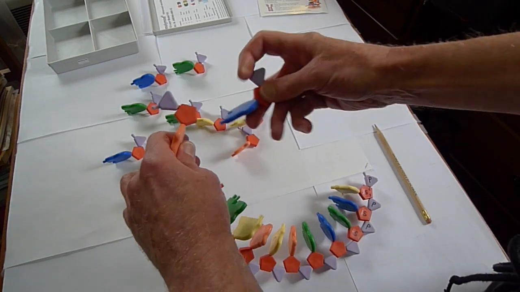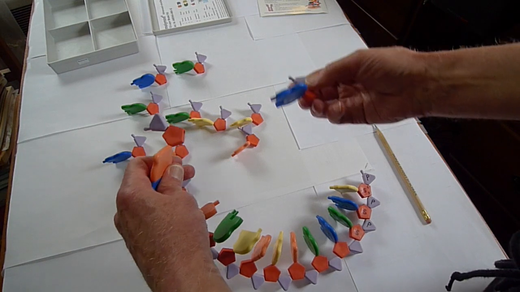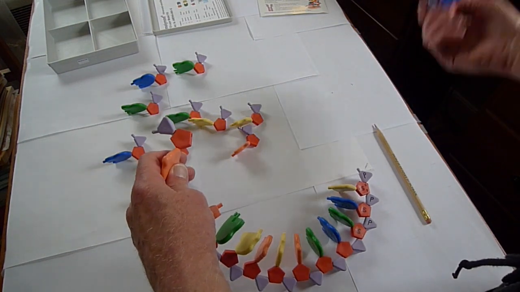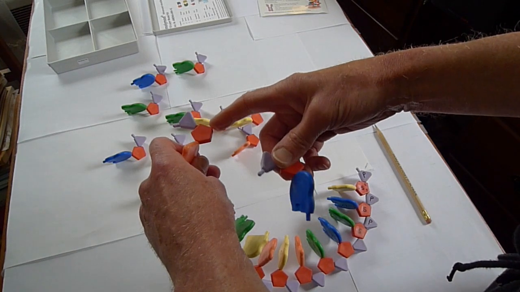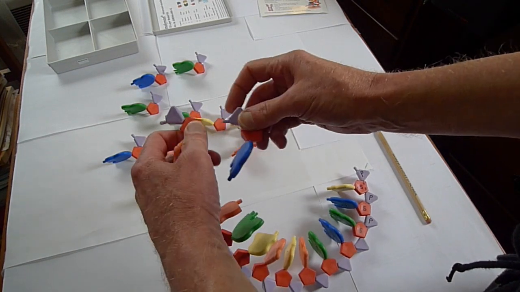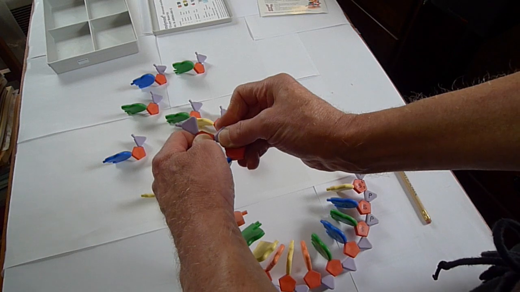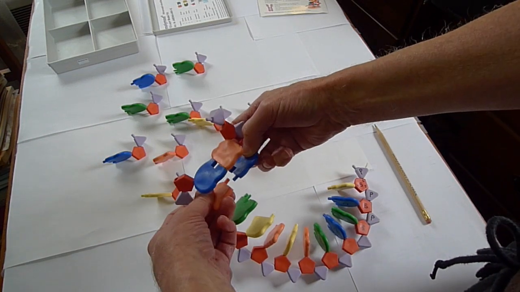But really what happens is this is going to be synthesized in the same manner as the first strand that I made here. Phosphate here is going to be bonded onto the 3' carbon of that sugar. And then you base pair.